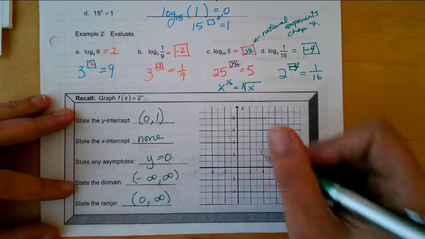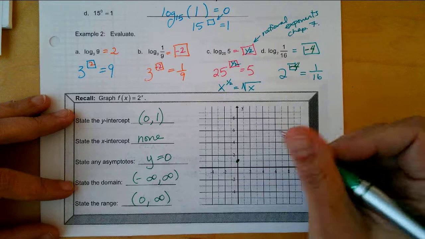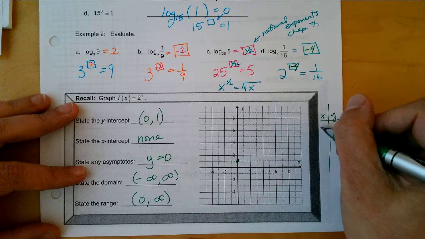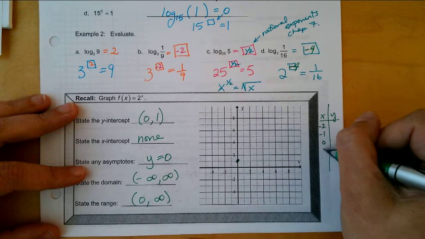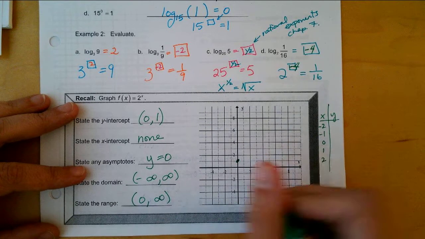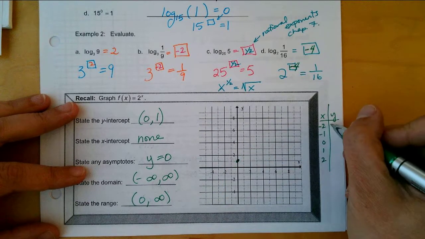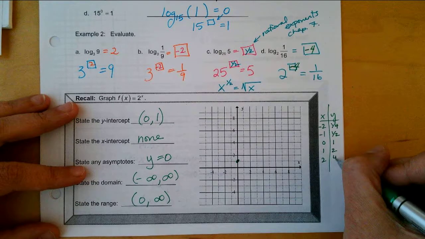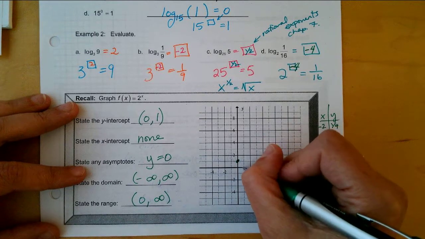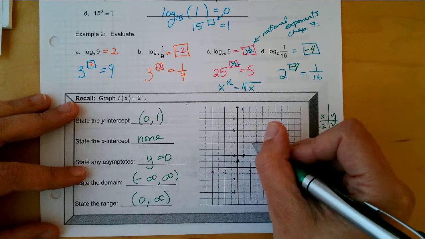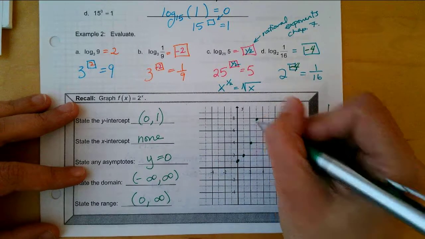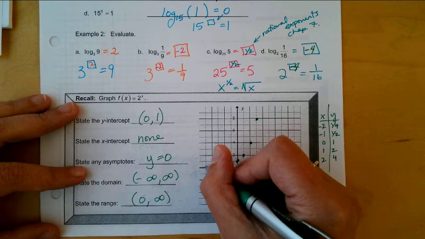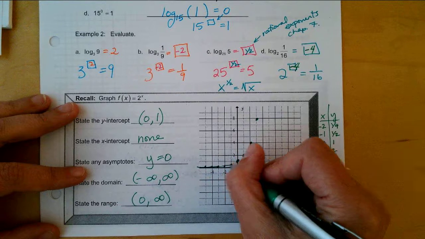Okay. Now I want to graph this. So here's my y-intercept. We can do our table if you want, x and y. 2 to the -2, -1, 0, 1, 2. 2 to the -2. Does anybody remember what that was? 1/4, 1/2, 1, 2, 4, right? Then 3, 8. We had really, really tiny, tiny, tiny numbers. That's what created our asymptote.